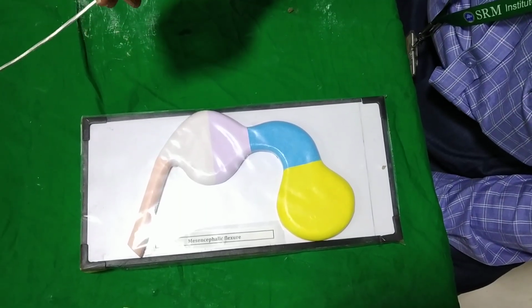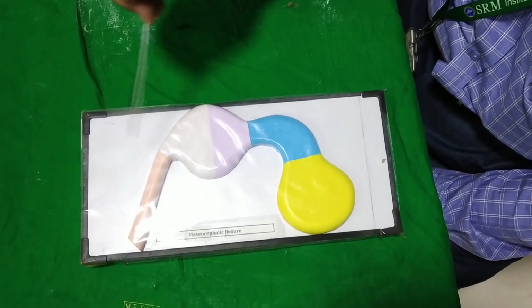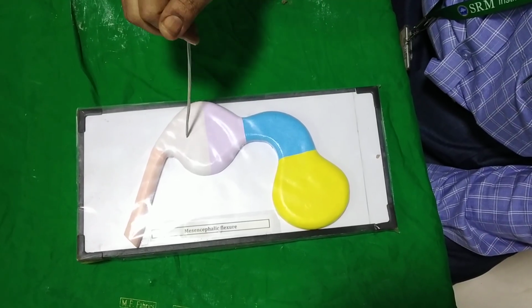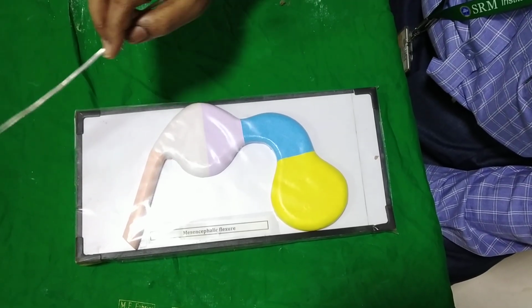Okay, so that's all about this simple model. Forebrain, midbrain, hindbrain. These are the parts of brain vesicles. So that is how you develop the spinal cord.